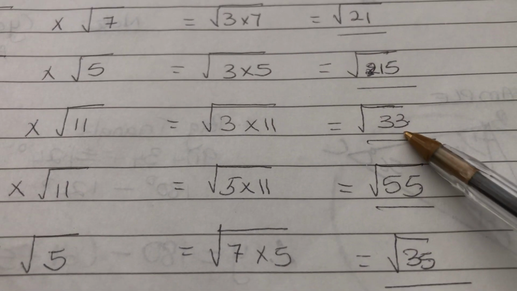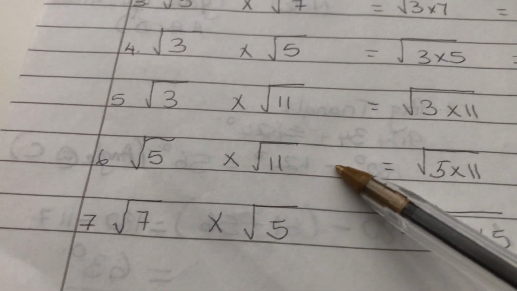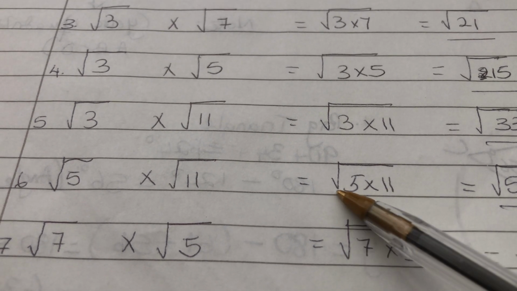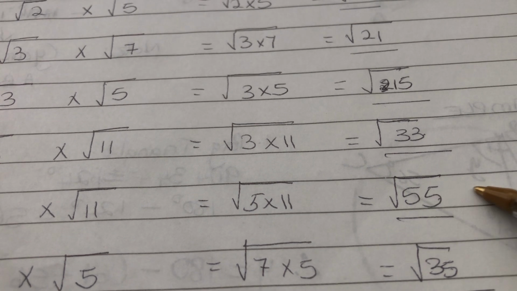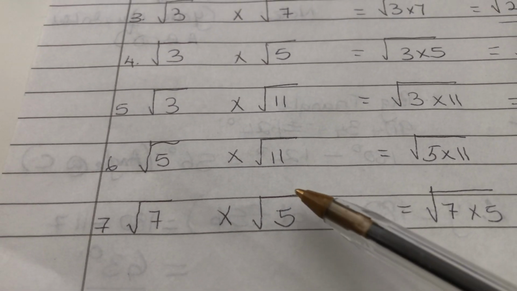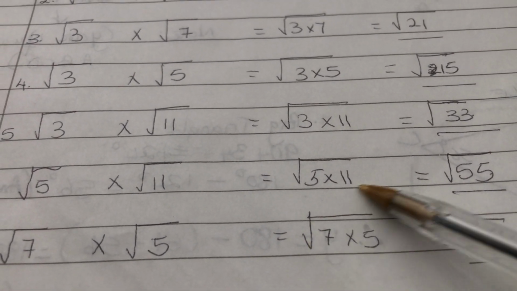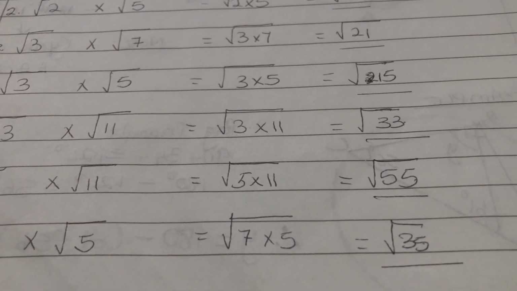Now we are here. So root 5 times root 11 will give us the square root of 5 times 11, which will give us root 55. Root 7 times root 5 will be equal to the square root of 7 times 5, which will give us root 35.